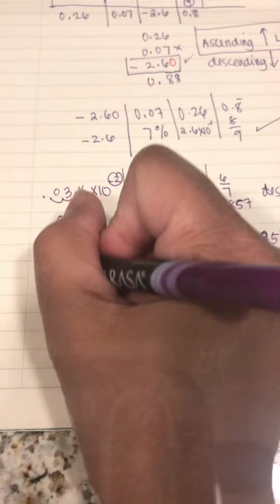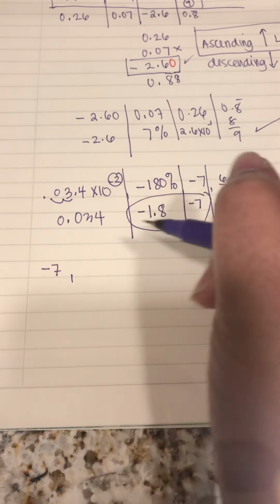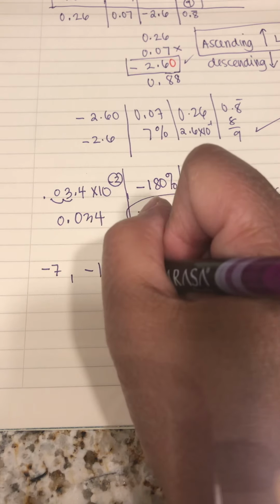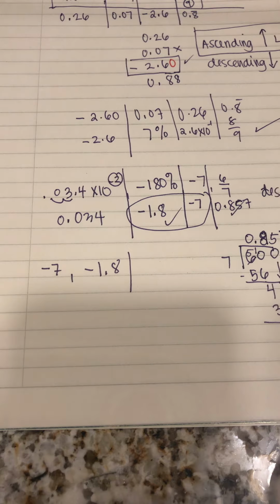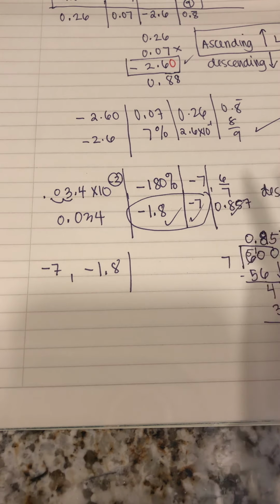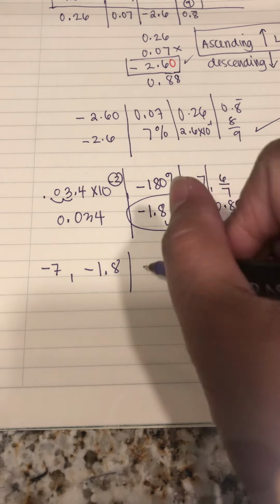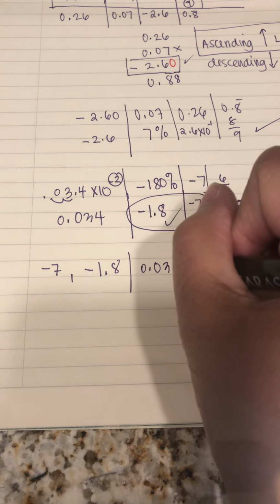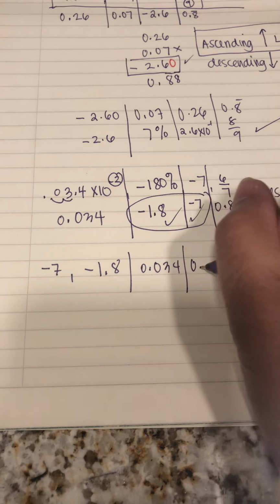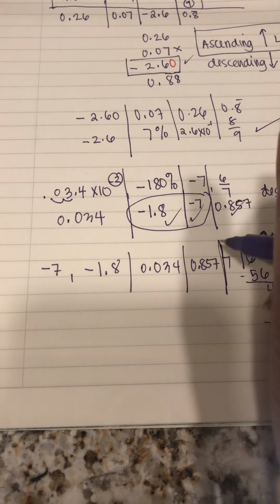So negative 7 is least, followed by negative 1.8. So I'm done with that. Now a 0.857 and a 0.034. So 0.034 followed by 0.857. Okay.